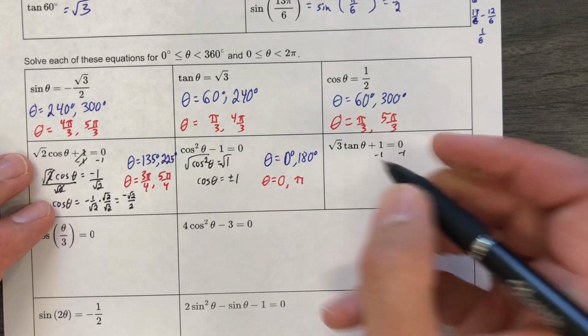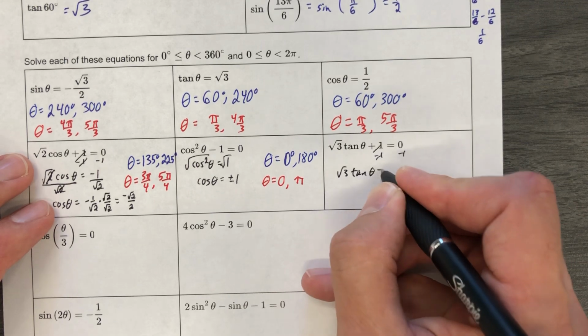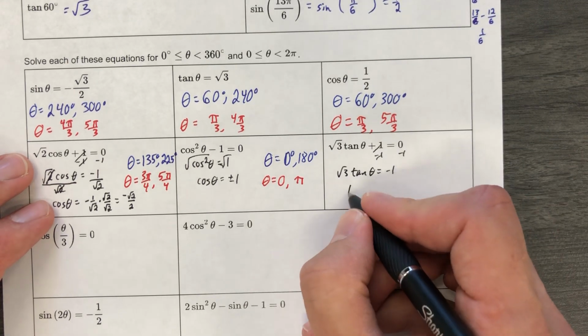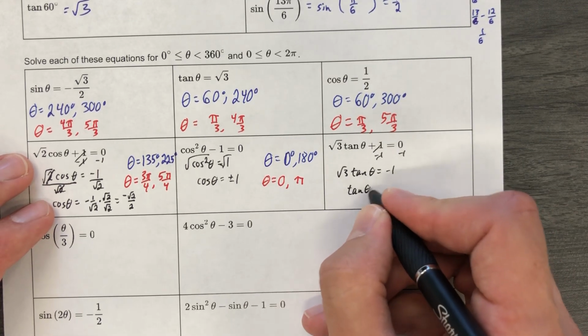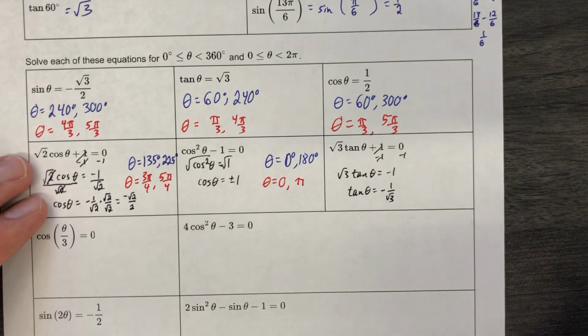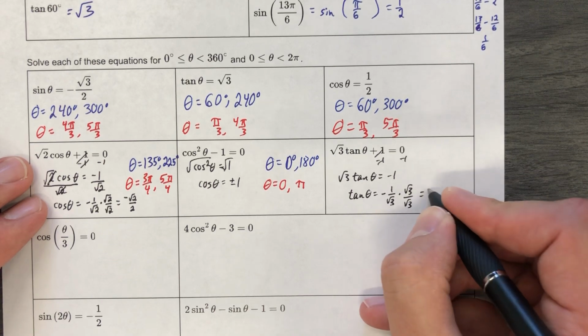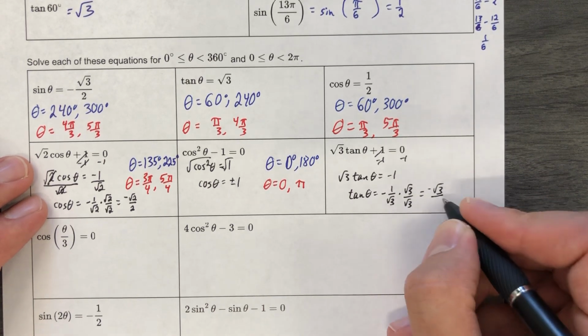We'll subtract 1 from both sides. That gives us square root of 3 tangent theta equals negative 1. We're going to divide by the square root of 3. And that's going to give us negative 1 over the square root of 3. Don't like radicals in the denominator. They make me angry. So we rationalize: negative square root of 3 over square root of 9, which is 3.